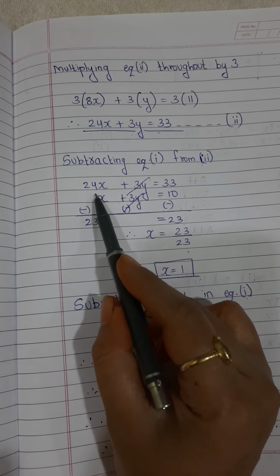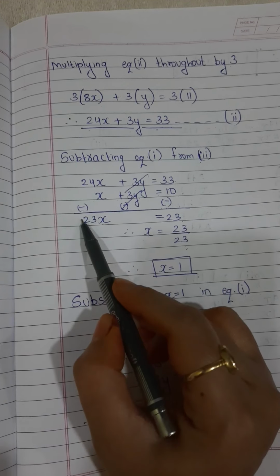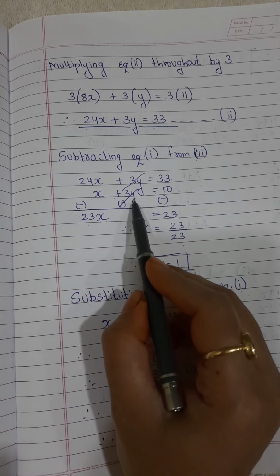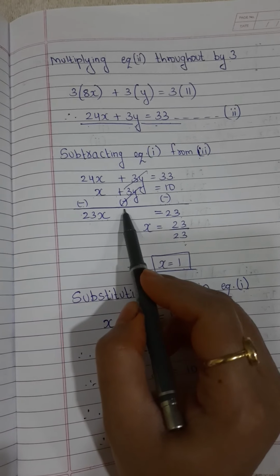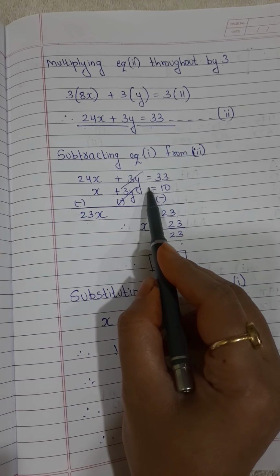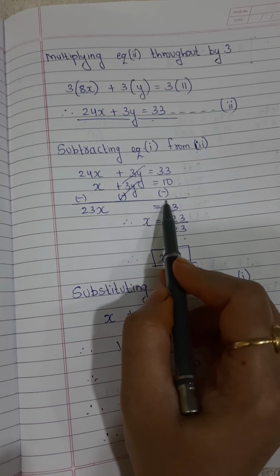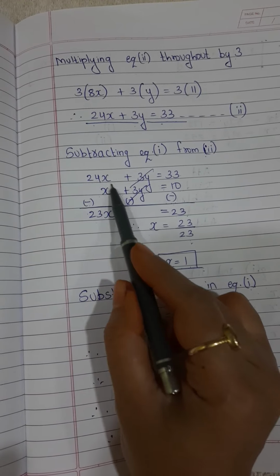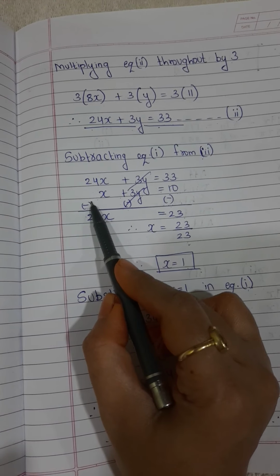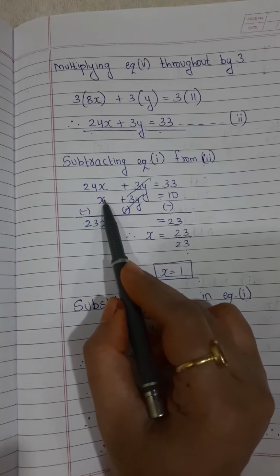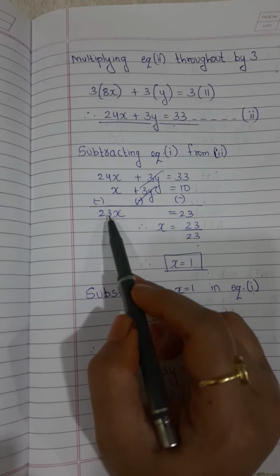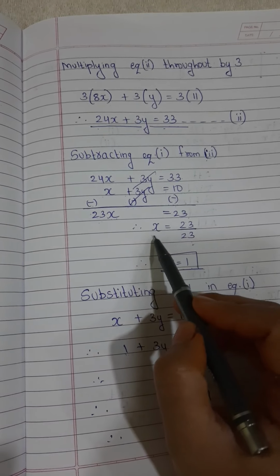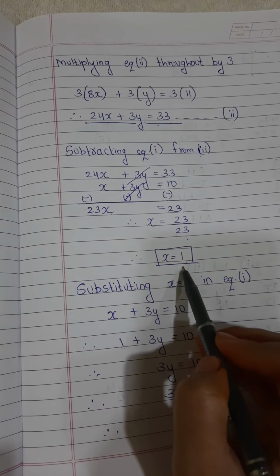Whatever is already the sign, it will become the opposite. For example, x is already positive, it will change into the negative. 3y is already positive, it will change into the minus sign. 10 is already positive, it will change again into the minus sign. Hence we get 24 minus 1x. If no number is there, we consider 1 as the coefficient here, students. So 24x minus 1x is 23x. 3y will get cancelled. 33 minus 10 is 23. Therefore x is equal to 23 upon 23, that is 1.